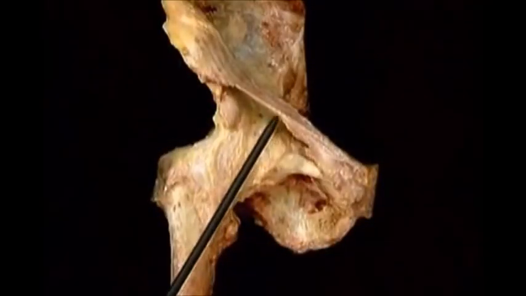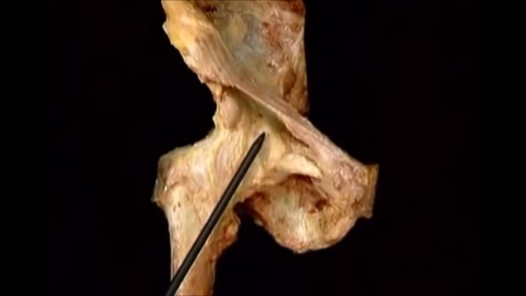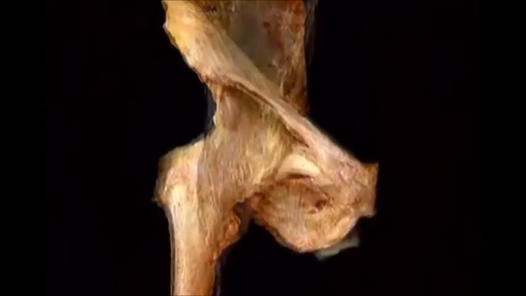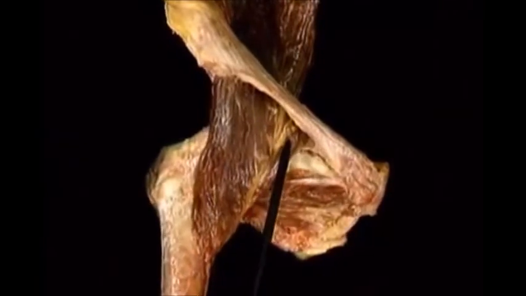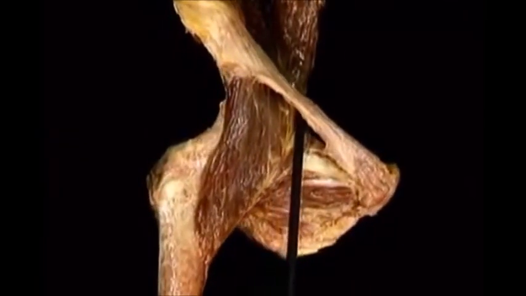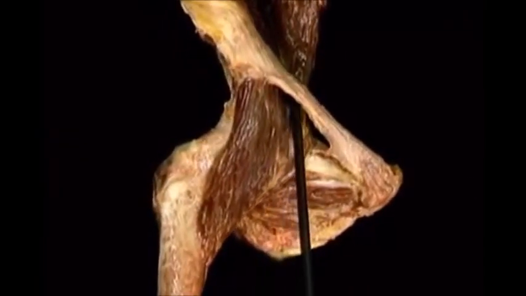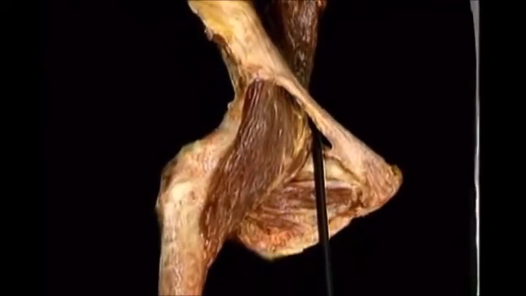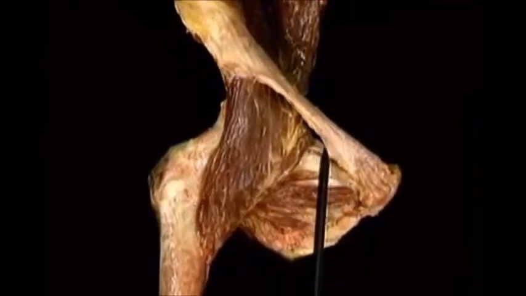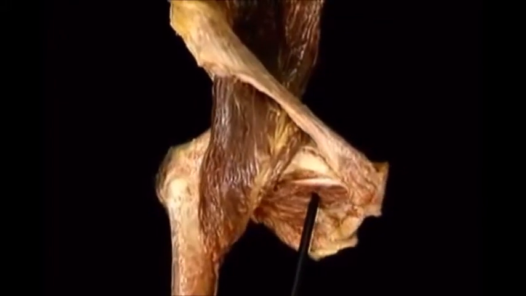The gap between the inguinal ligament and the superior pubic ramus is occupied partly by the iliacus and psoas muscles, and partly, as we'll see, by the femoral nerve, artery and vein, and the inguinal lymph nodes. The other muscle in the picture here is obturator externus.